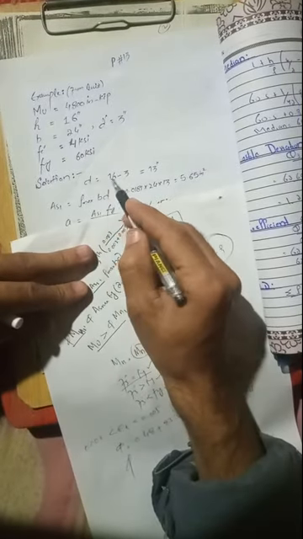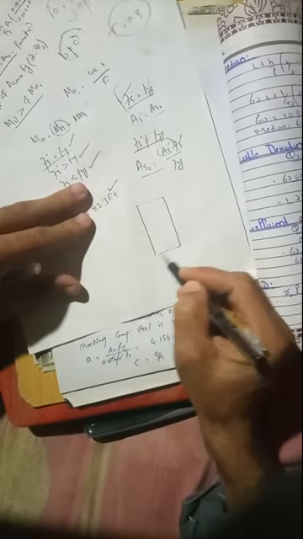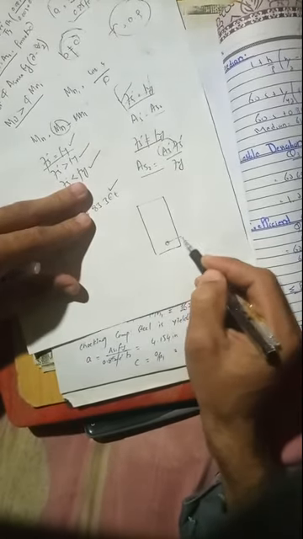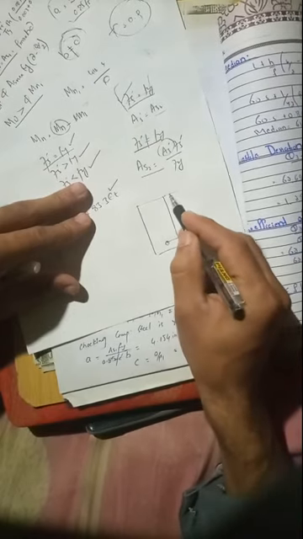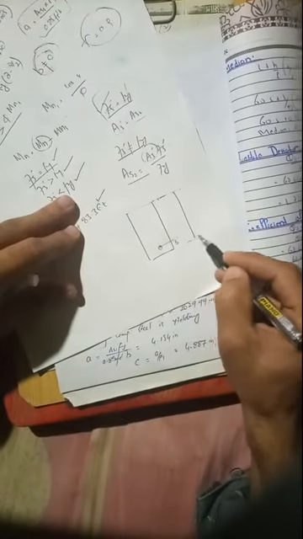Again, the d value is 16. This is the total depth, okay? Because you see, the depth is 16 inches. This is 3 inches, and the total depth is how much? 16 inches. Very small amount, right?